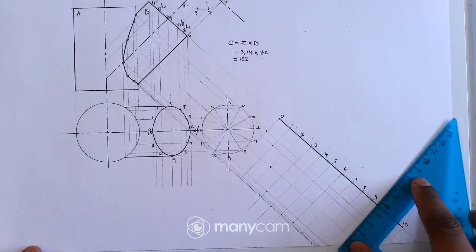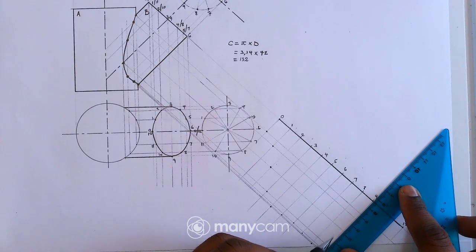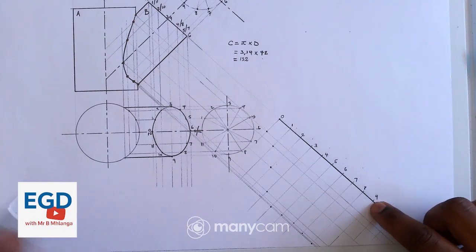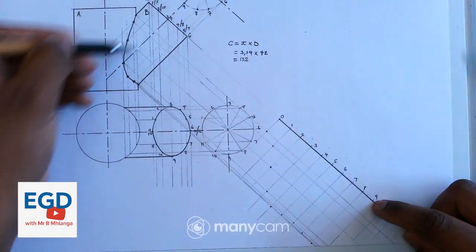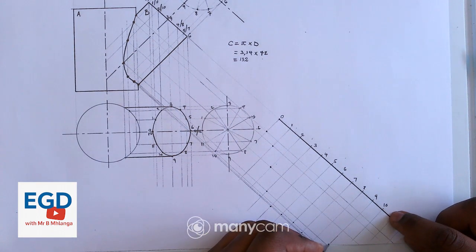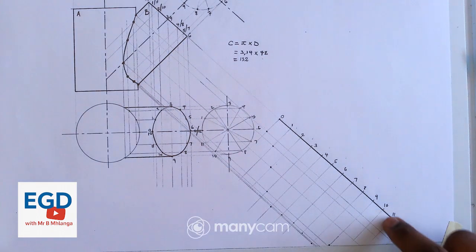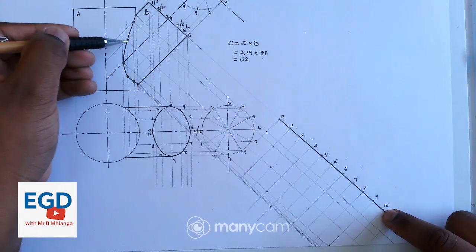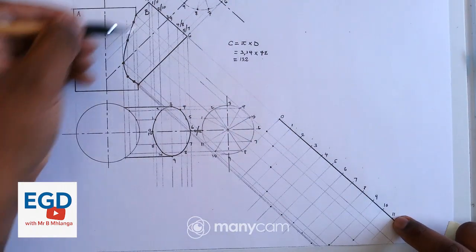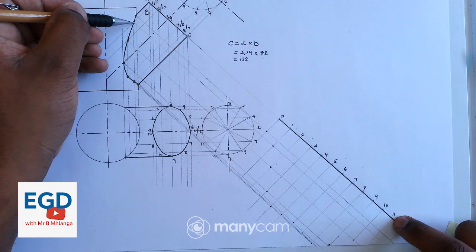You see my page there, I have a problem. Okay, this is 9, so it's just right there. 10, I use that point, so it's there. 11, use this point.